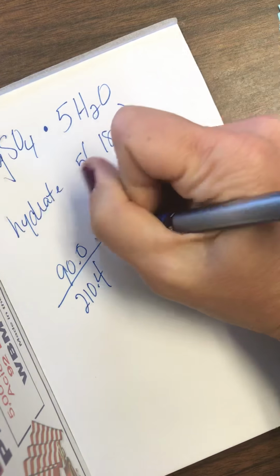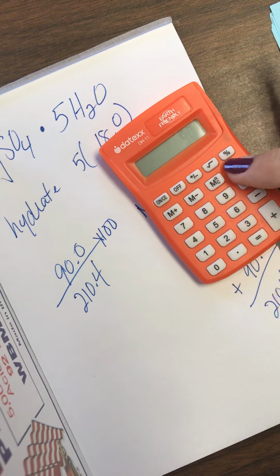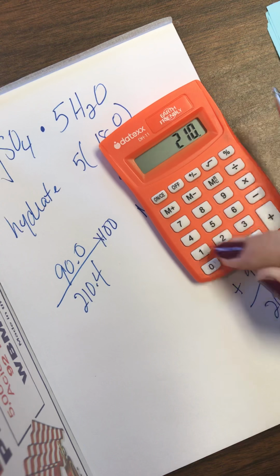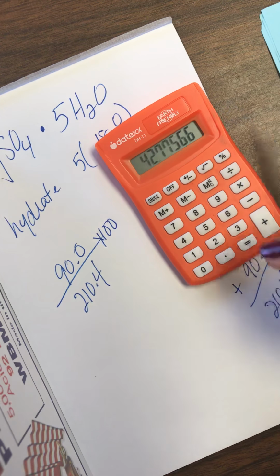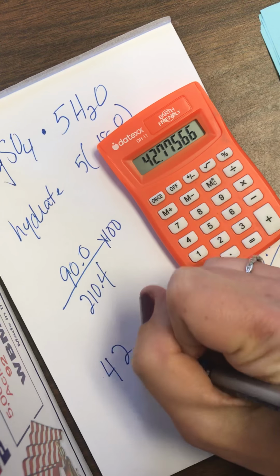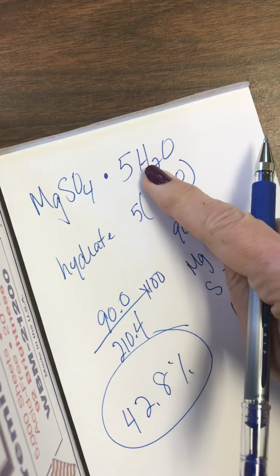All right, and then times 100. So I go here and I say 90 divided by 210.4 is equal to this times 100. That would give me 42.8% water in this hydrate.